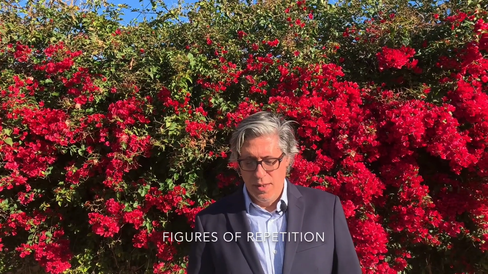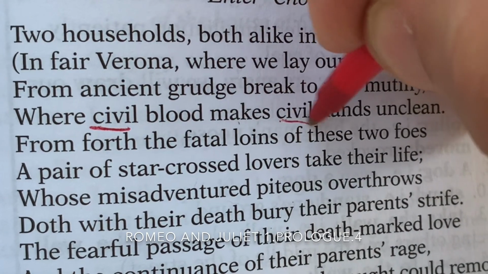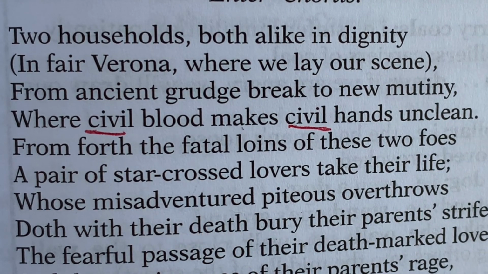The easiest figures are the figures of repetition. There are also figures of thought, but let's do the figures of repetition. First, repetitions inside the line. Ploche is what Puttenham calls a repetition of a word with a space in between. Civil and civil, where civil blood makes civil hands unclean.